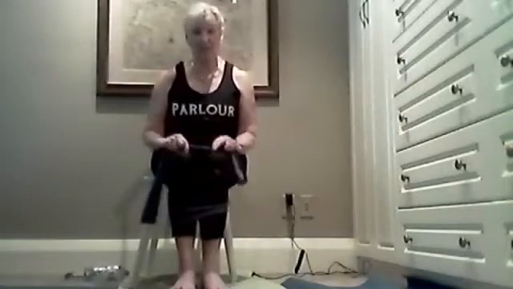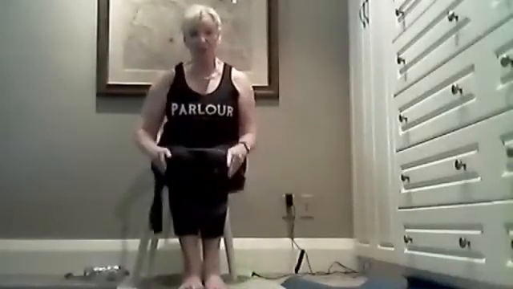Make sure your knee and your foot move as a unit and you're pressing out to the side as far as you can. Press out, come back in. Press out, come back in. You've got 8 more to go.